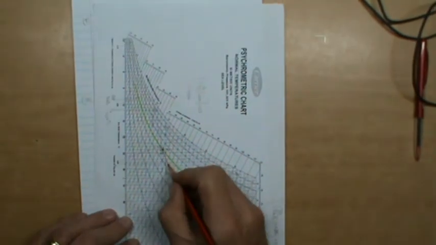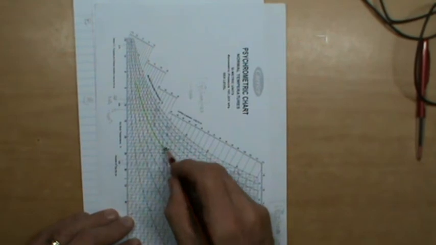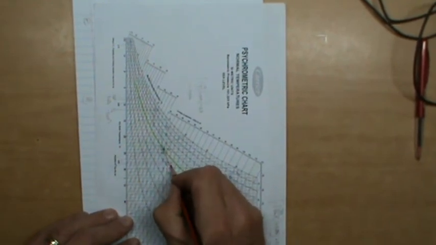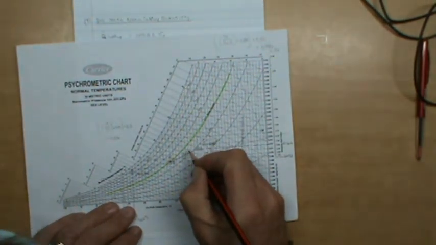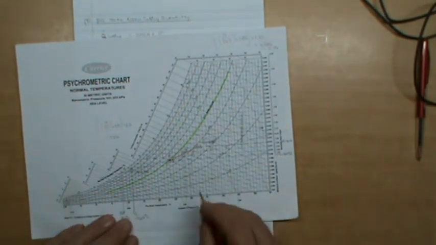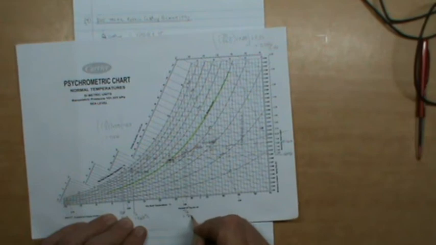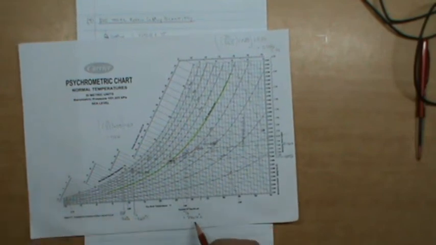And where it crosses the line between state point 1 and state point 2, you're going to put a dot and you're going to put a box around it, and you're going to label that state point 3. So that is going to be T3 is equal to 28,476 degrees Celsius. It's another point that you get.